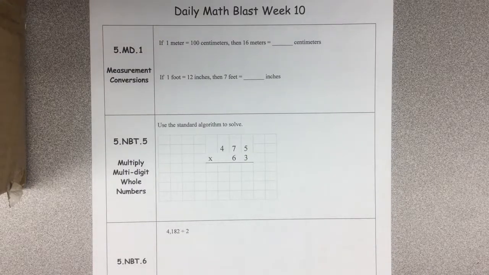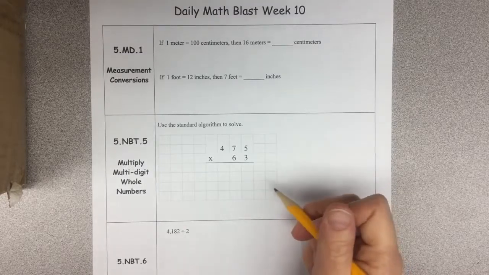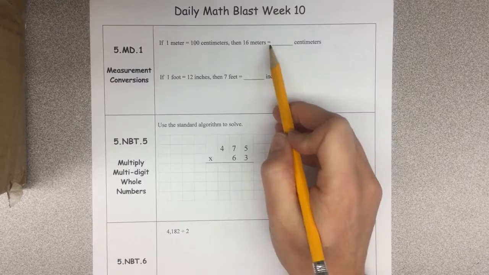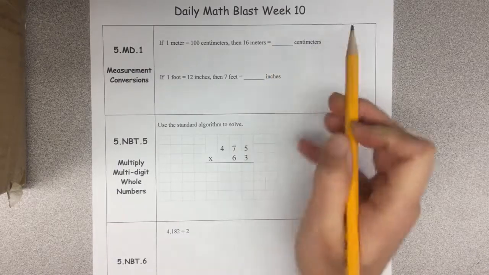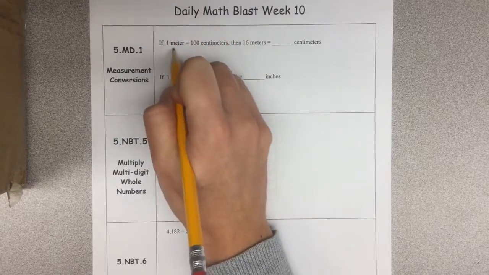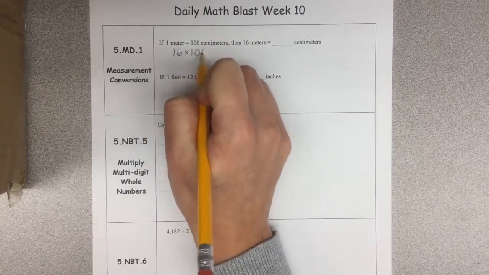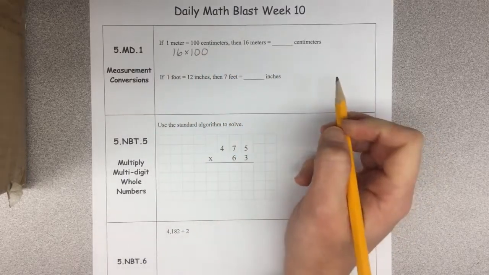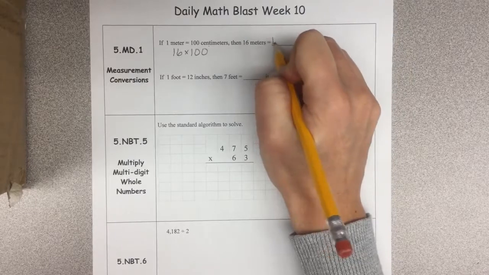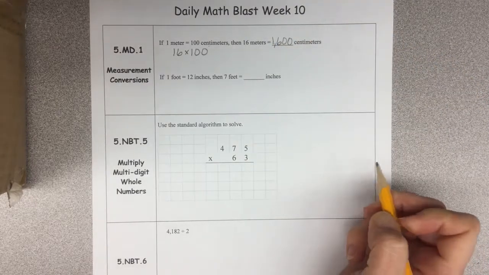Math Blast Week 10, Measurement Conversions. If 1 meter equals 100 centimeters, then 16 meters equals blank centimeters. Well, if 1 meter is 100 centimeters, then 16 meters is 16 groups of 100, which we know as 16 times 100. 16 times 100 is 1,600 centimeters.